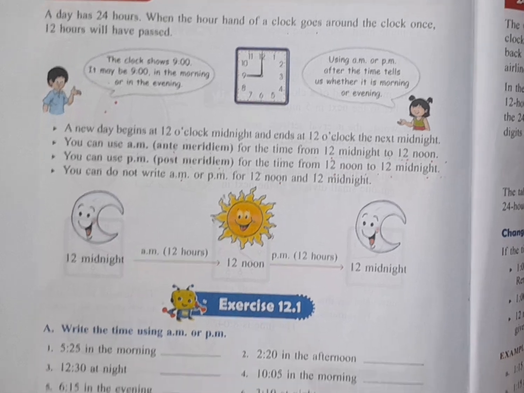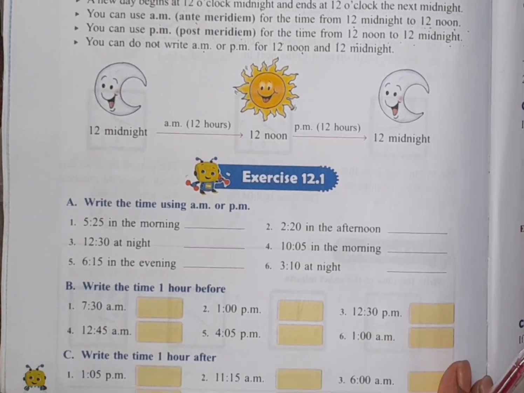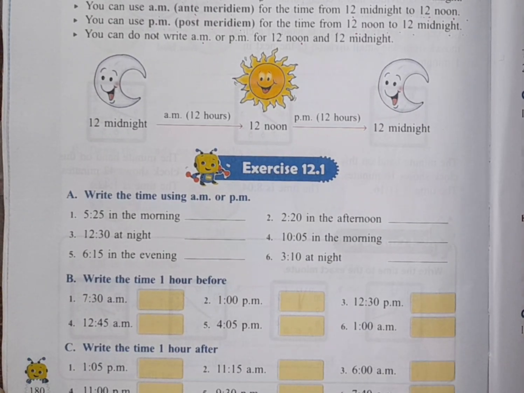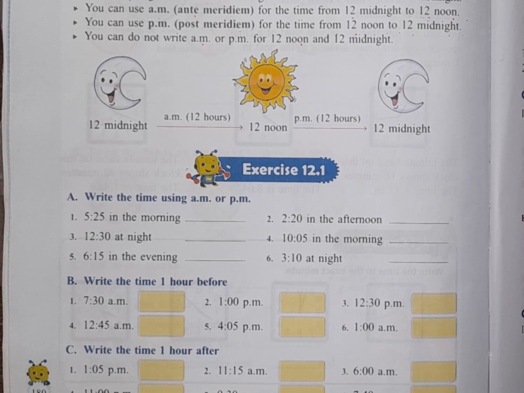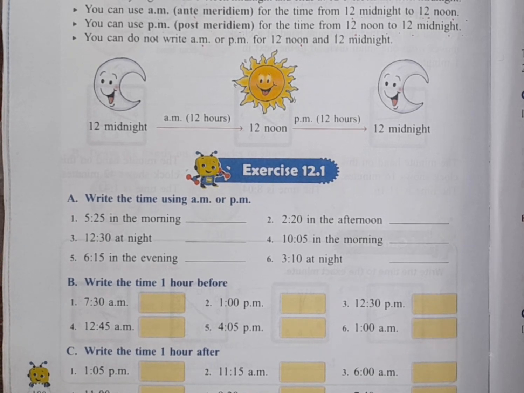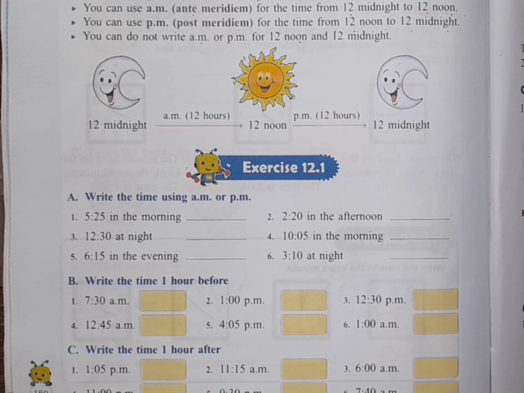Now we have exercise 12.1. There are questions. A few questions I will do and the rest will be your homework. You will do this work in your fair notebook. You will complete your exercise 12.1 in your notebook. Okay, let's start.